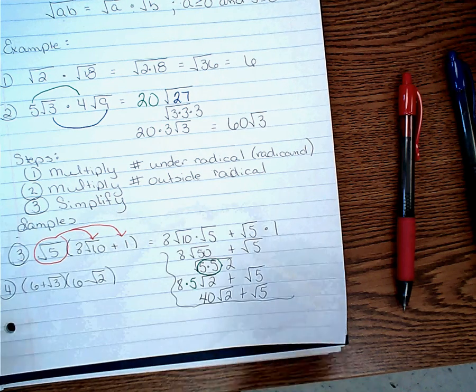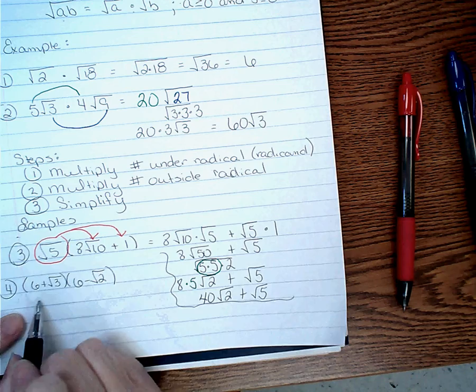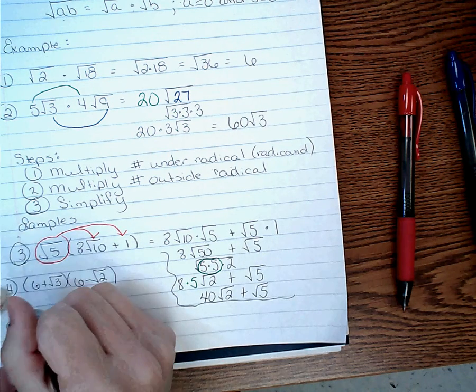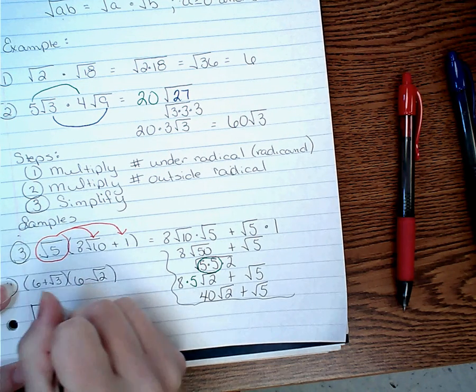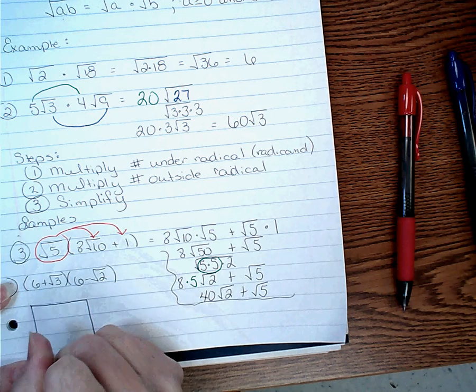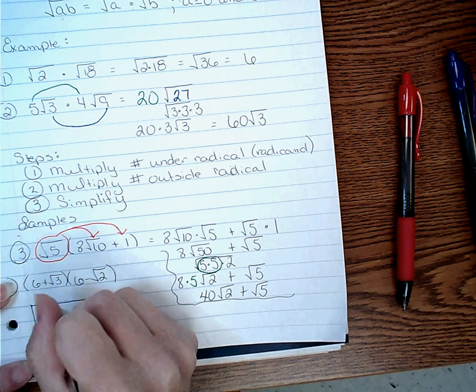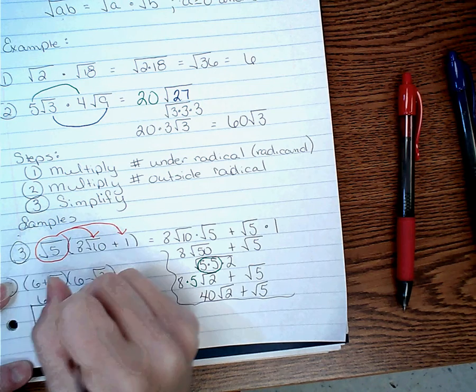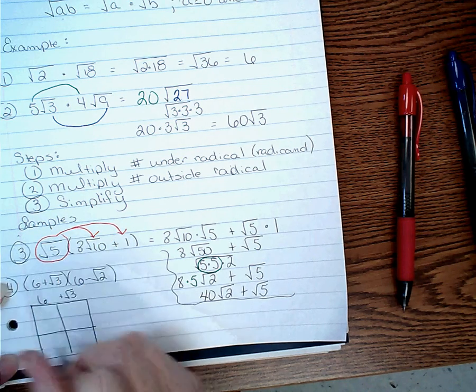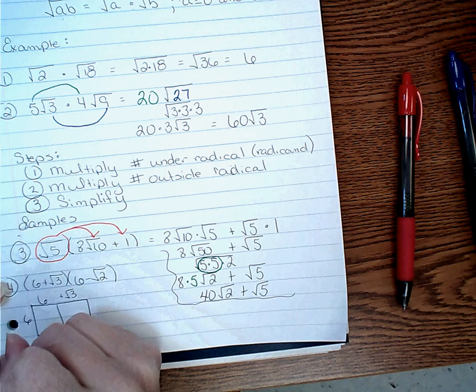Let's do that one. Okay, so this looks like a binomial times a binomial. And if you guys remember when we did binomials, we can either use box or FOIL. So for this purpose, I'm going to use box. Okay, and I'm going to put 6 plus radical 3, 6 minus radical 2.